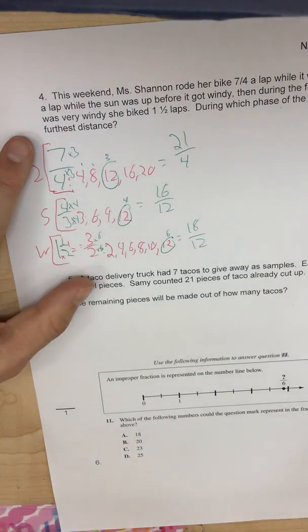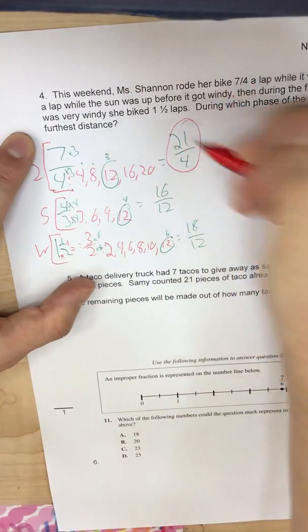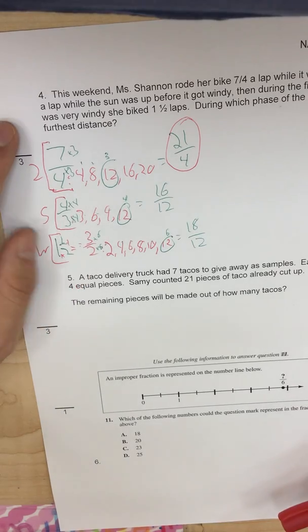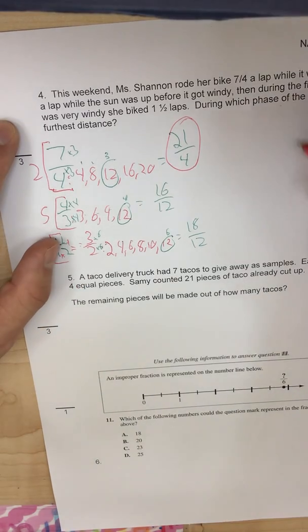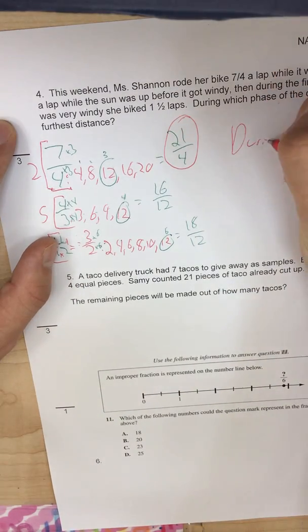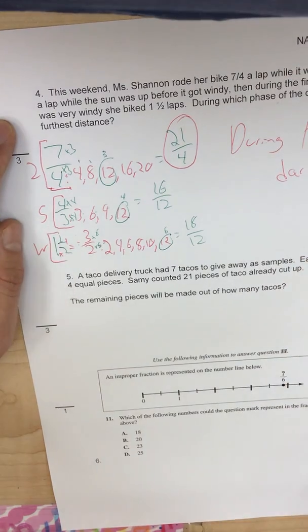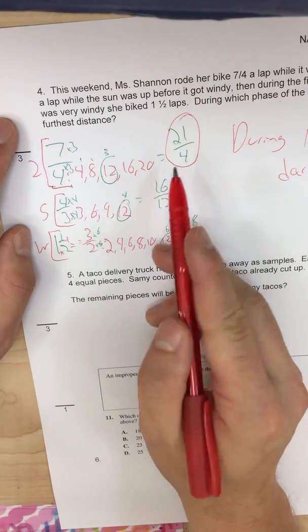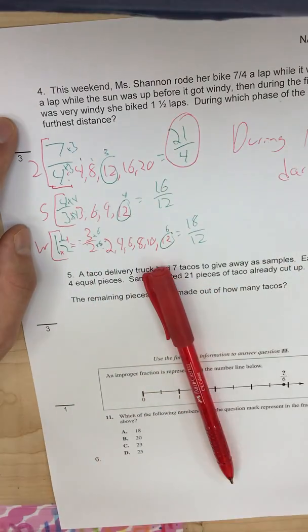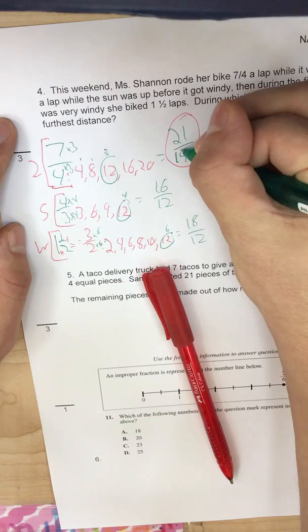All we have to do then is find what is the greatest numerator. And the greatest numerator is going to be 21 over 4. Okay? So it's going to be during the dark. All right? Looking for, oh, that shouldn't be 4. It's 21 over 12.